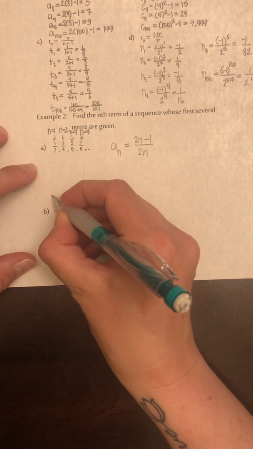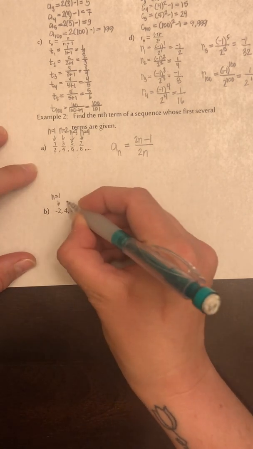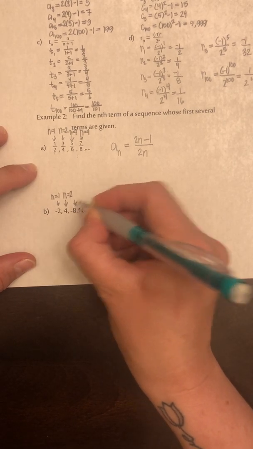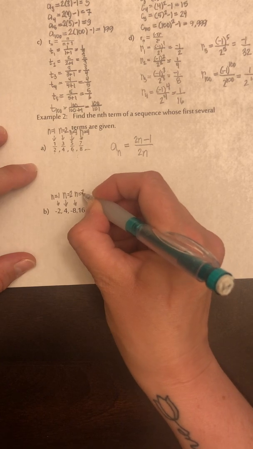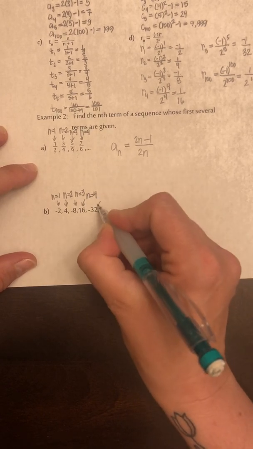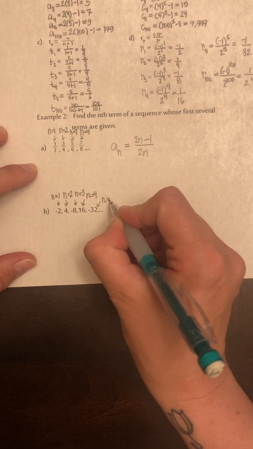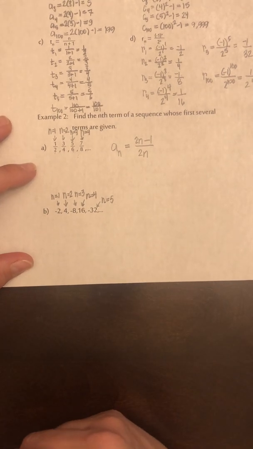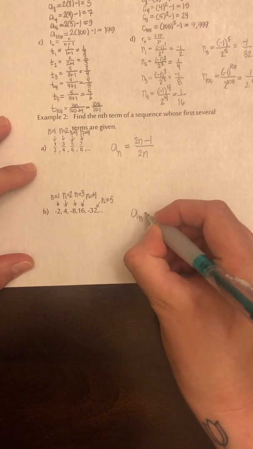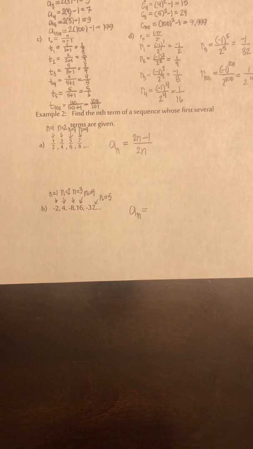Now notice that the -2, that is when n is 1. The 4 is when n is 2. The -8 is when n is 3. The 16 is when n is 4. And the -32 is when n is 5. I'm really hoping you notice something here. Anybody notice? Ignore the signs for a minute.